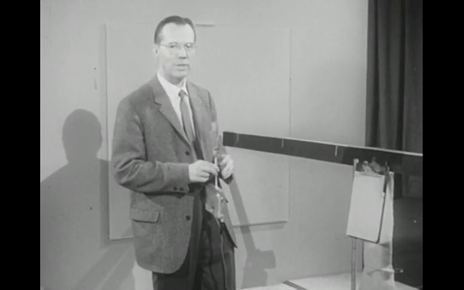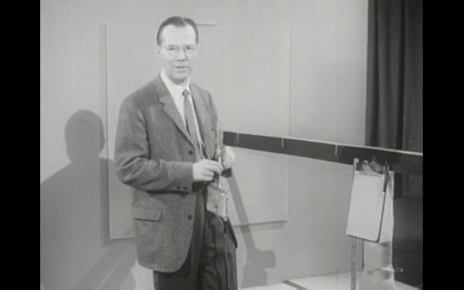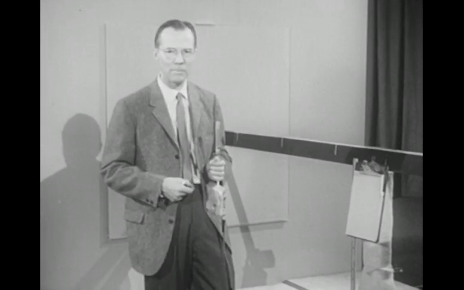Well, I'm sure you'll agree that we had sharp nodes at these points that we've marked. The sound level dropped abruptly, and the meter went down to the bottom of the scale.